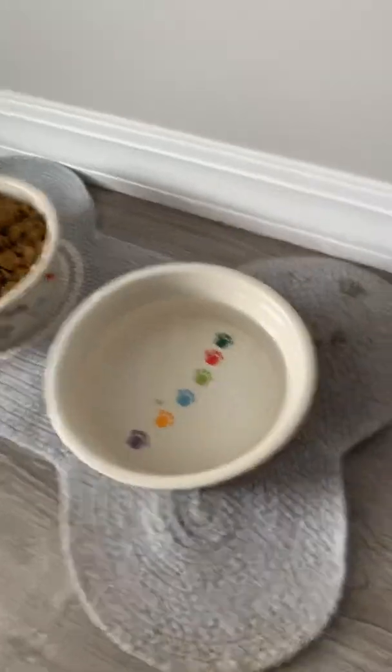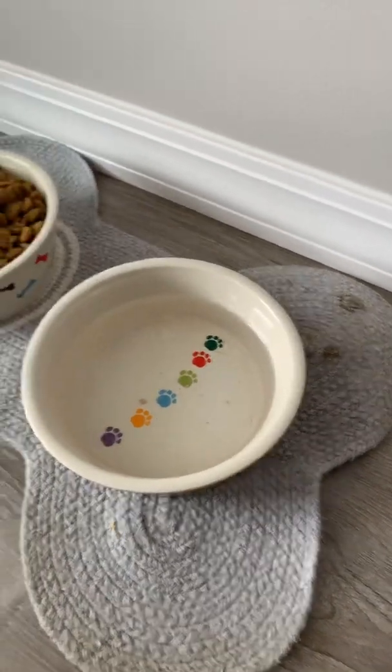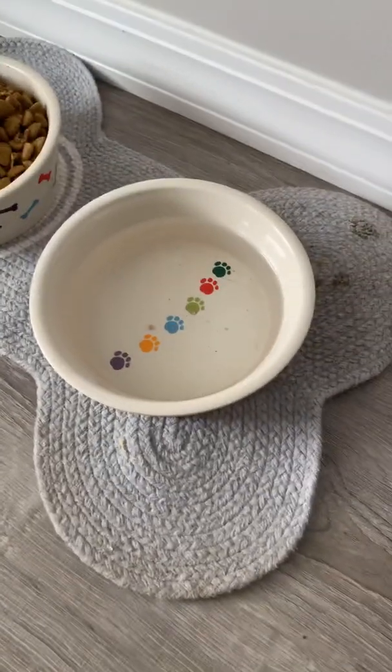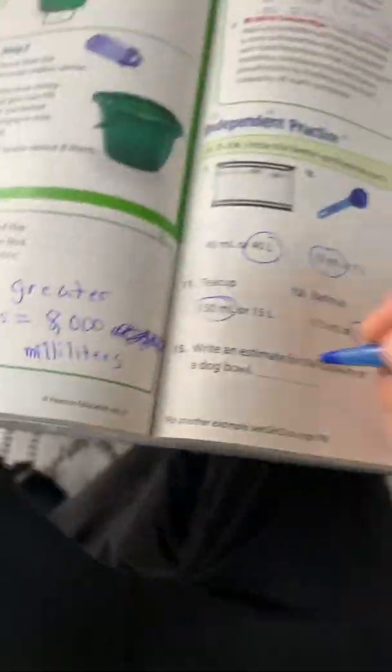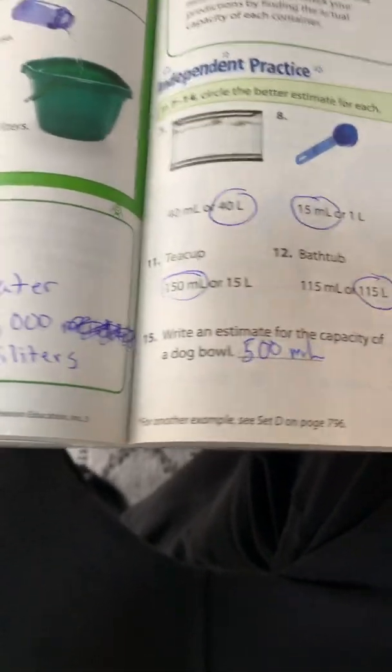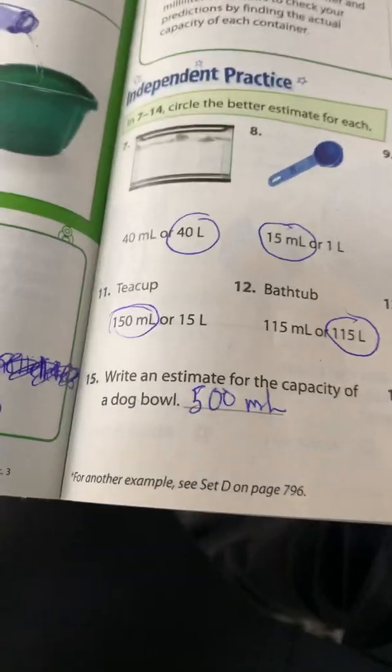We're going to say, I don't think that's quite a liter. Maybe half a liter. So you want to say 500 milliliters? Sure, Logan. We'll say 500 milliliters. I'm going to put ml for milliliters.